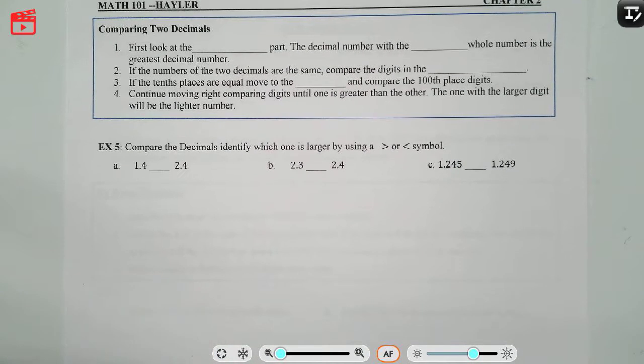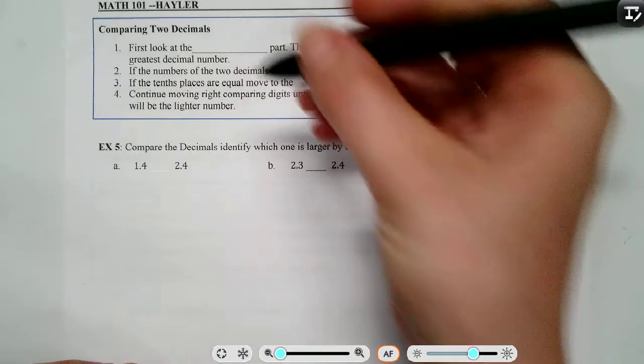Okay, so let's compare two decimals. So when we're comparing two different decimals, deciding which decimal is larger, the first thing we look at is the whole number part.